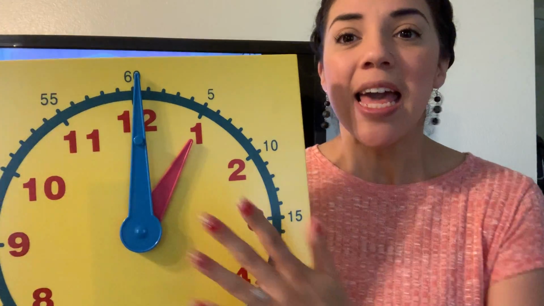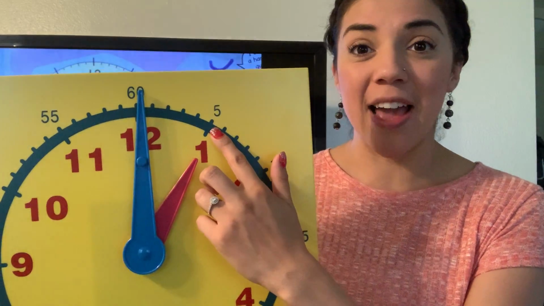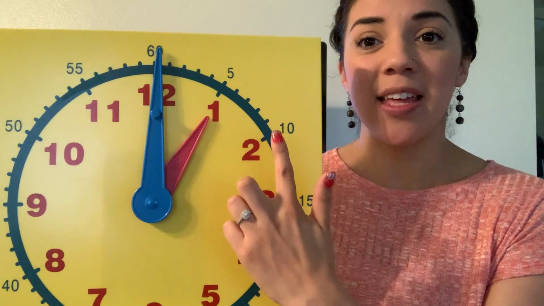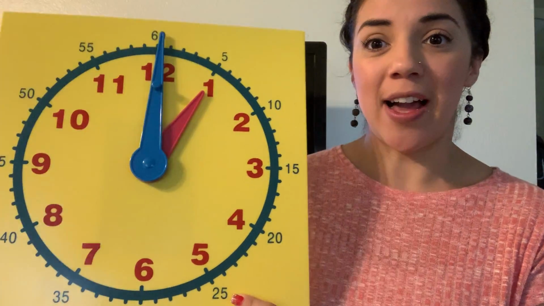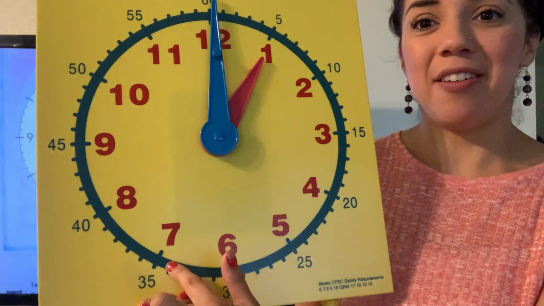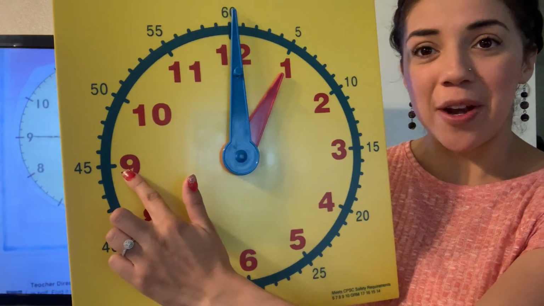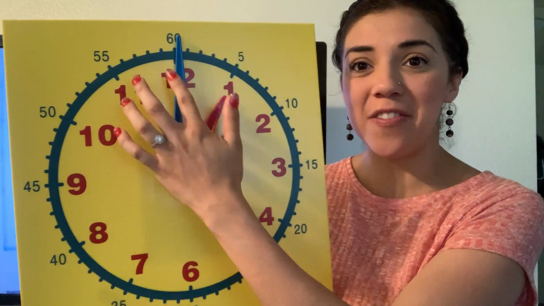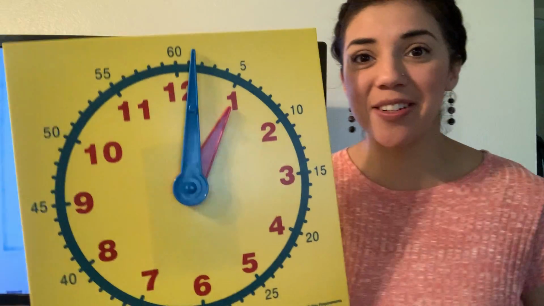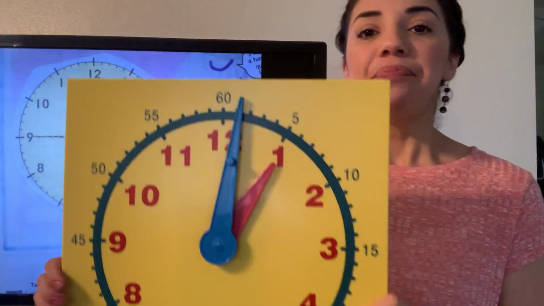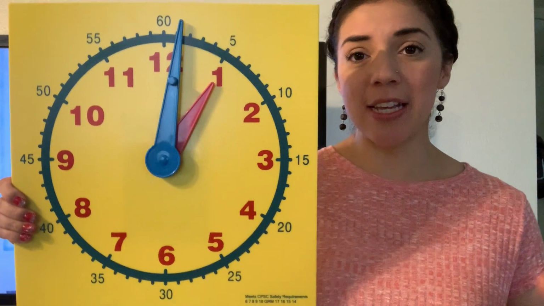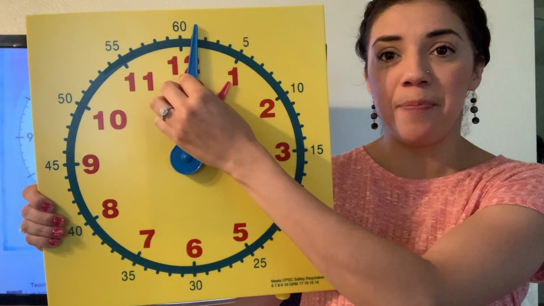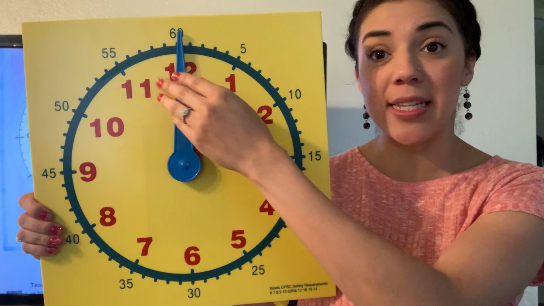So anyways, the numbers go up by 5. And so that's why you see a 5, 10, 15, 20, 25, 30, 35, 40, 45, 50, 55, 60, because there's 60 minutes in an hour. And so today when we tell time to the quarter, that's going to be 15 minutes.